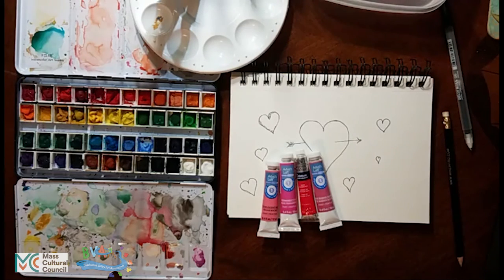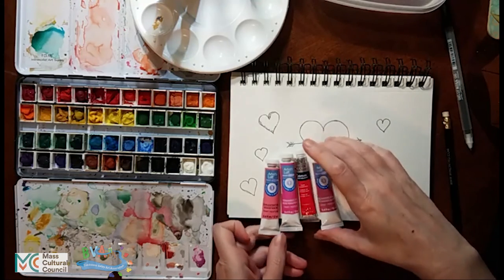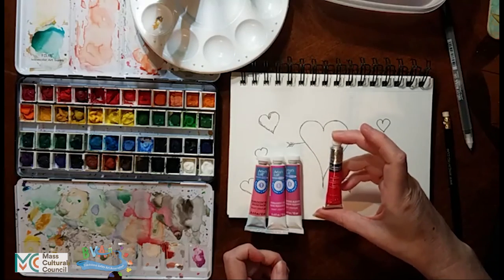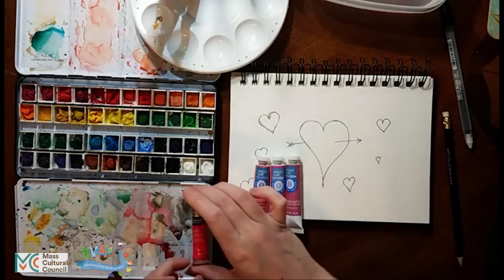Alright. Let's try to... So, colors I've got here, 3 of these are Artist Loft colors, and 1 of them is a Winsor Newton. So we'll see how each of these do.